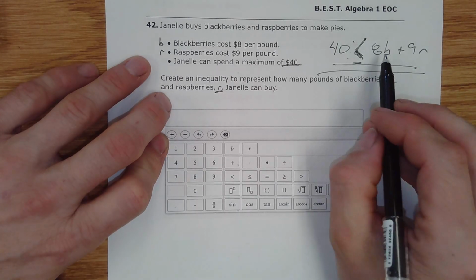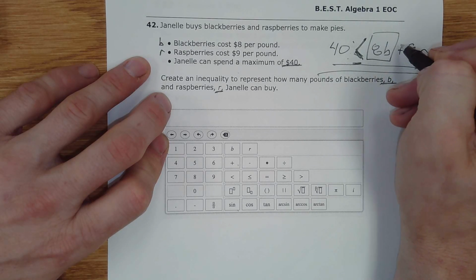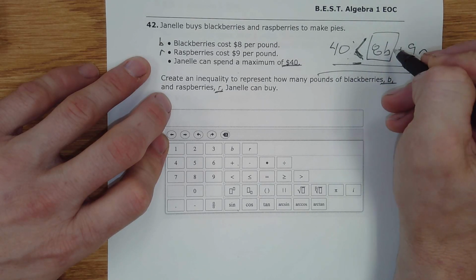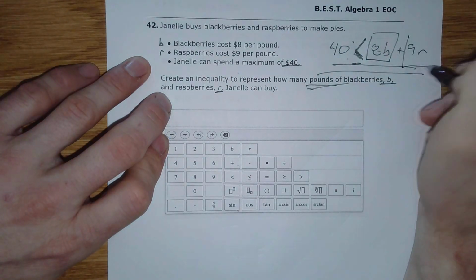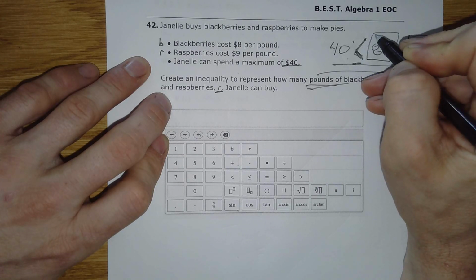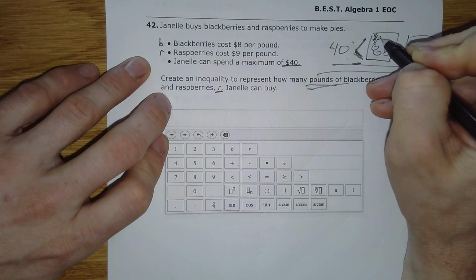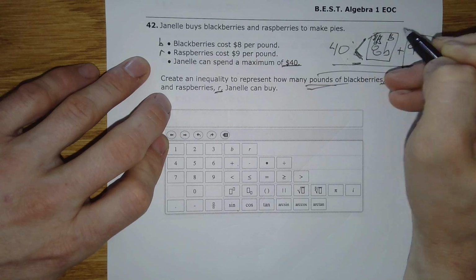So this is the cost of the blackberries. This is $8 per pound times the number of pounds of blackberries, right? And then this is $9 a pound times the number of raspberries, right? So I'm left with dollars because this is dollars per pound times pounds. So it cancels out.